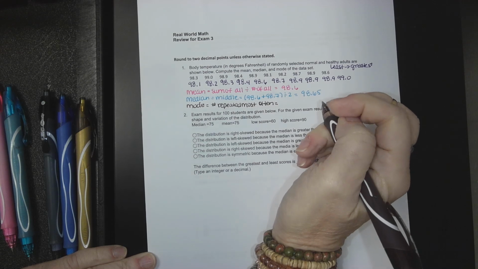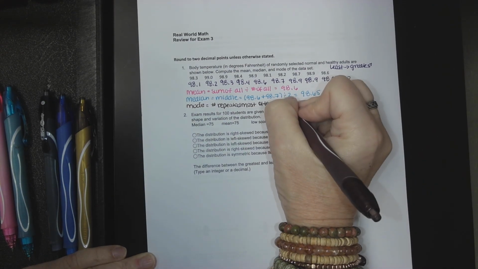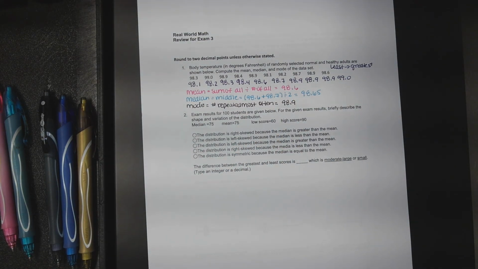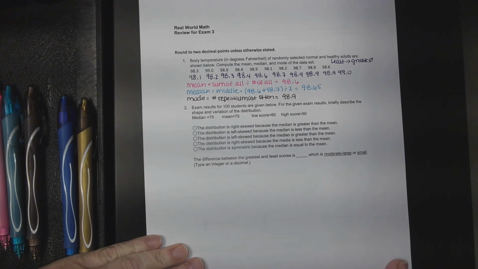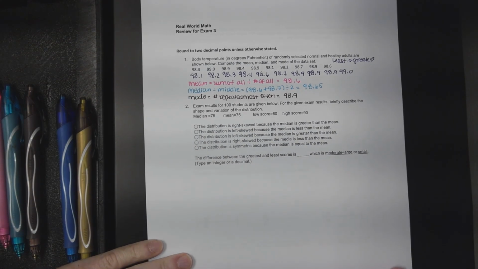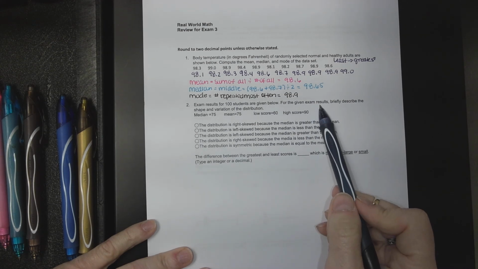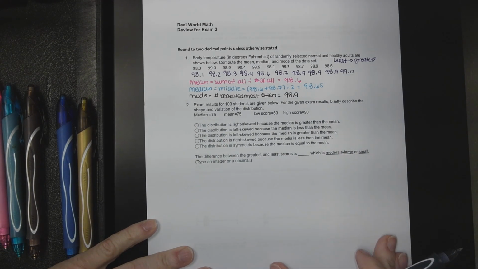Okay, so the one repeated most often would be 98.9, right? So 98.9. Okay. All right, so number 2. Exam results for 100 students are given below. For the given exam result, briefly describe the shape and variation of the distribution.